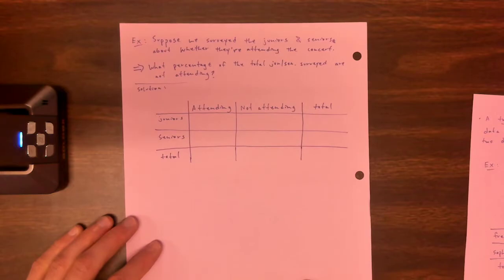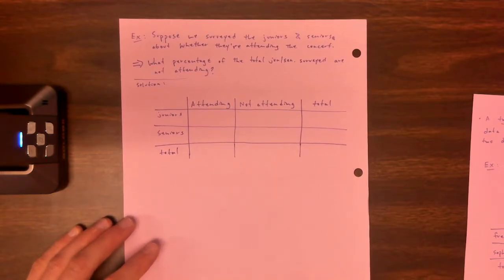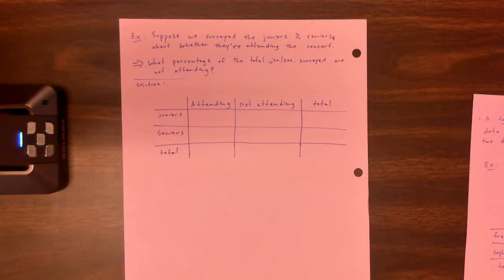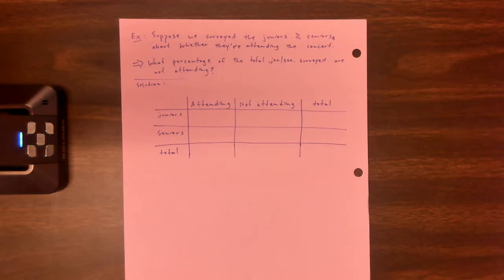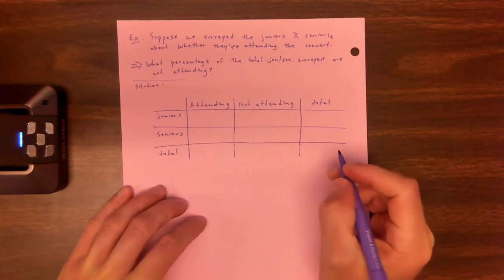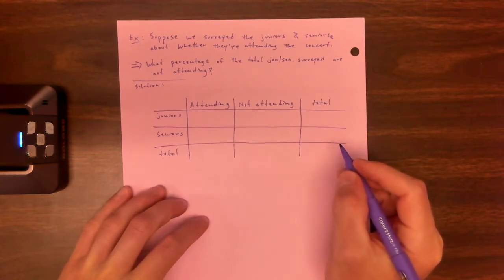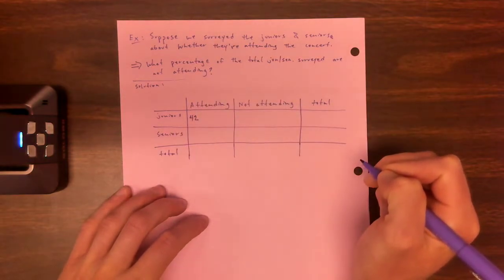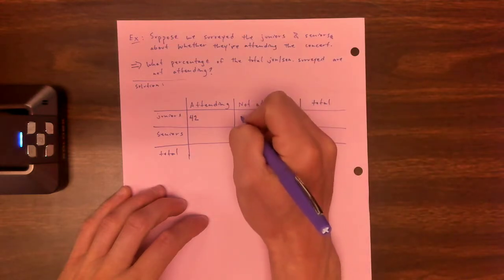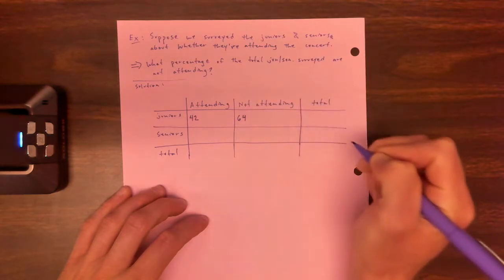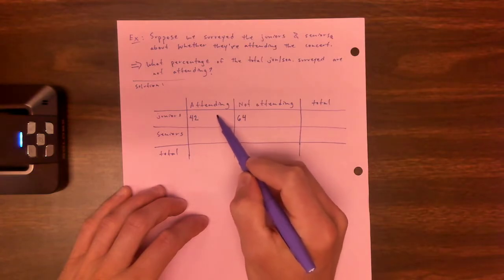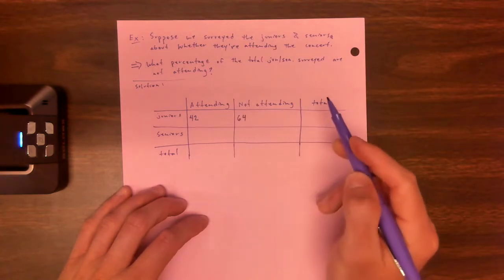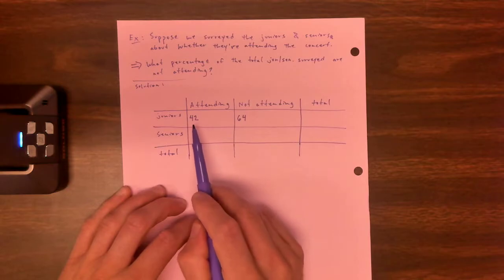All right, so I'm giving you this info. In some of our homework problems, or our last example after this, we'll be given some values, and maybe we have to work backwards, but I'm just giving this to you. Let's suppose that we surveyed these juniors and seniors. We found out that 42 juniors are attending, okay? And that 64 juniors are not attending. I'm writing this on the left so I can give myself a little space here.